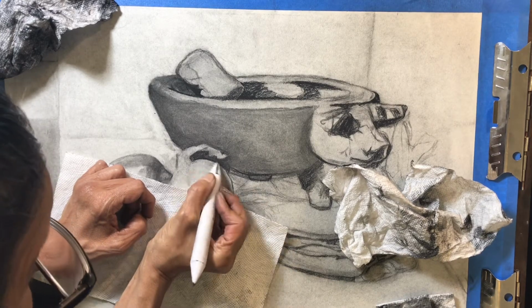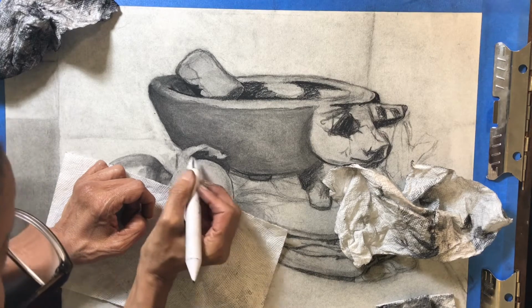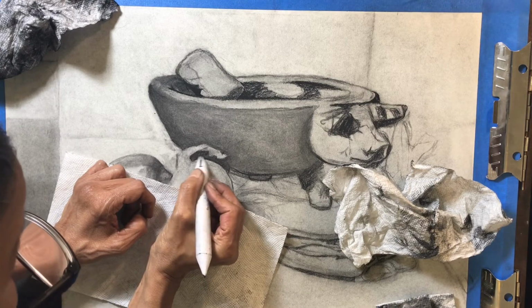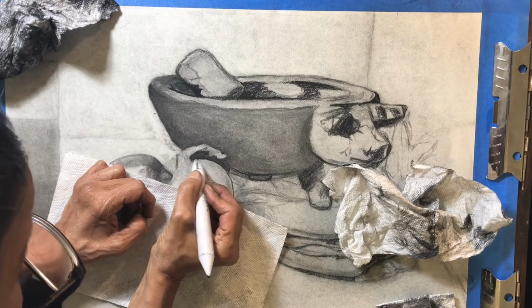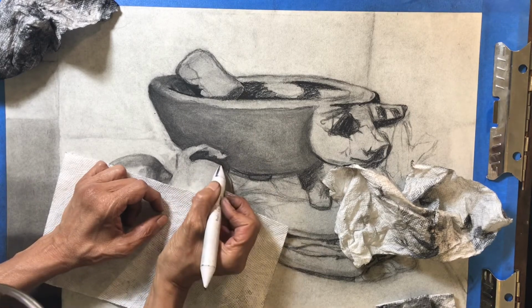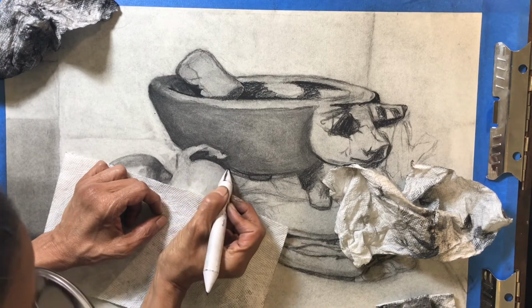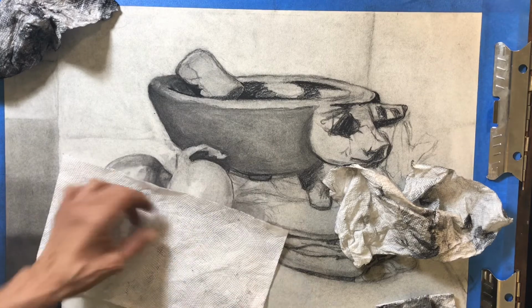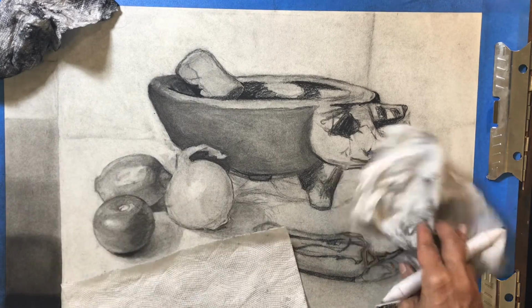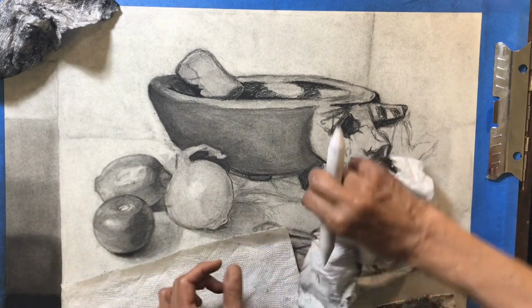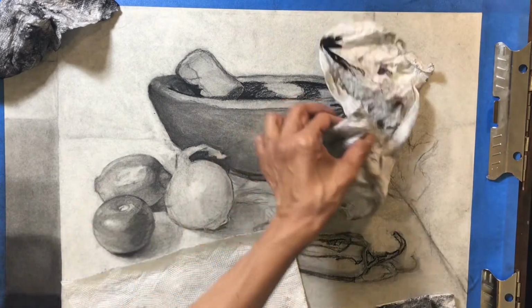And this is one way we define the edges with tone rather than with outlines. You saw that it started with outlines, but now I'm getting into the stage where I'm changing that over so it is now being defined with tone.